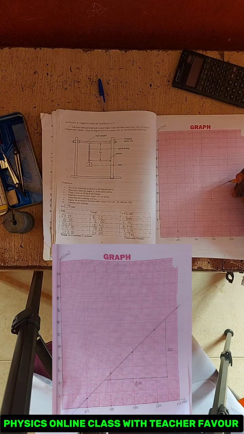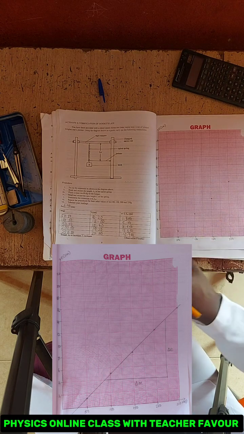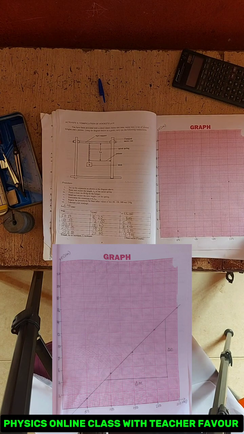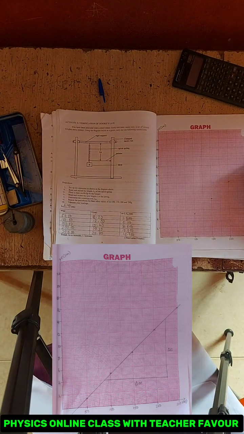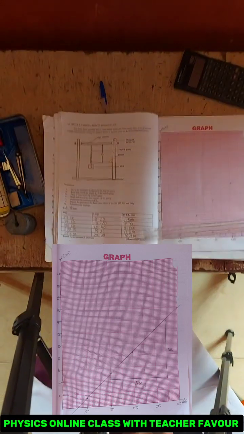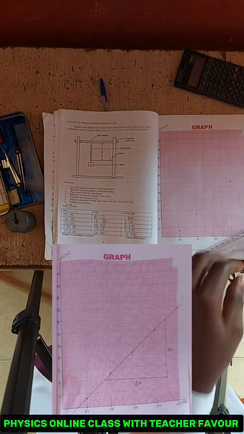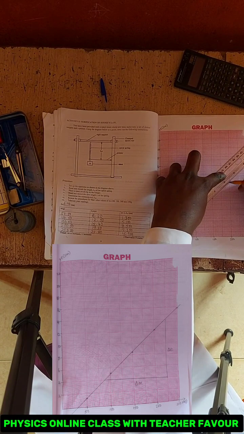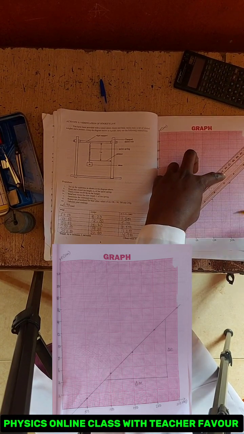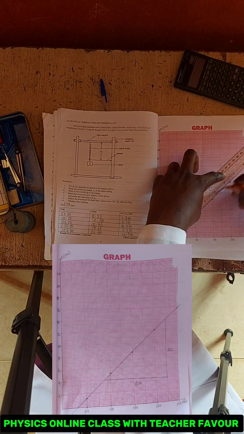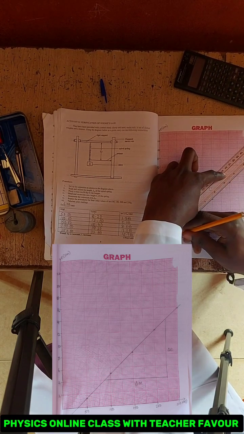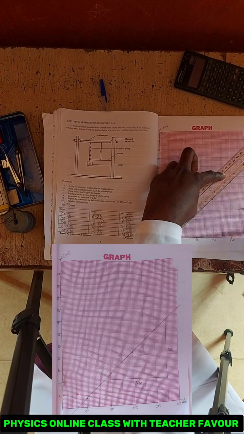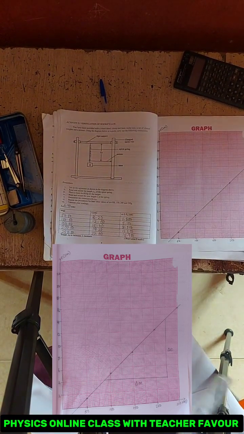So we have 12.3 here. 250 against 15.9. So we have our 15.9 here. So we draw our line of best fit. And that's a perfect line of best fit.